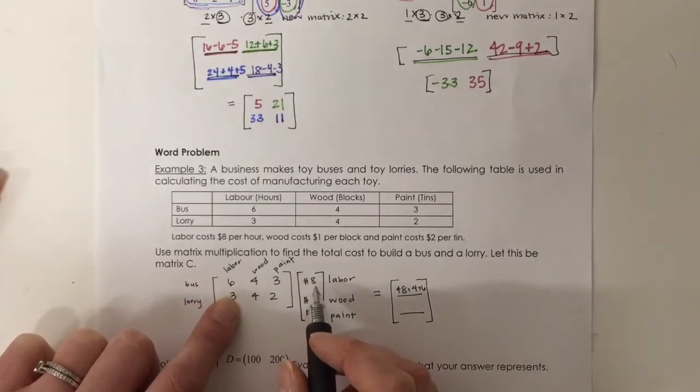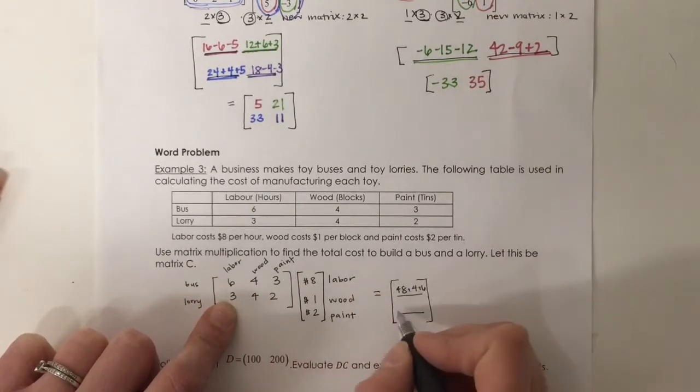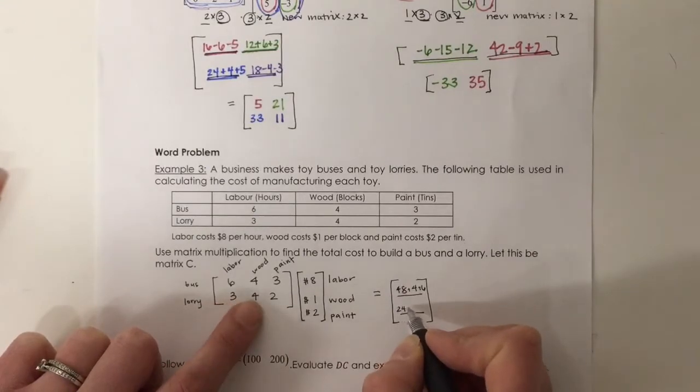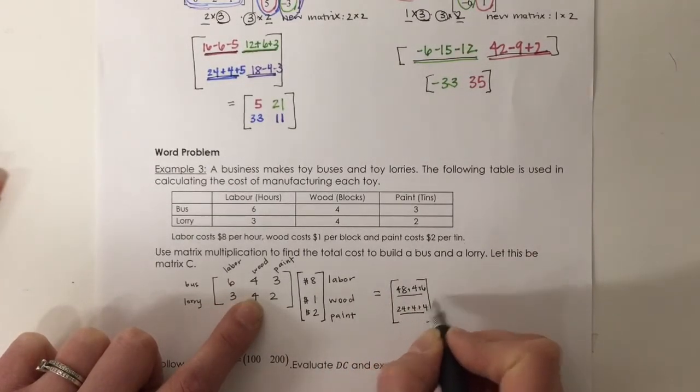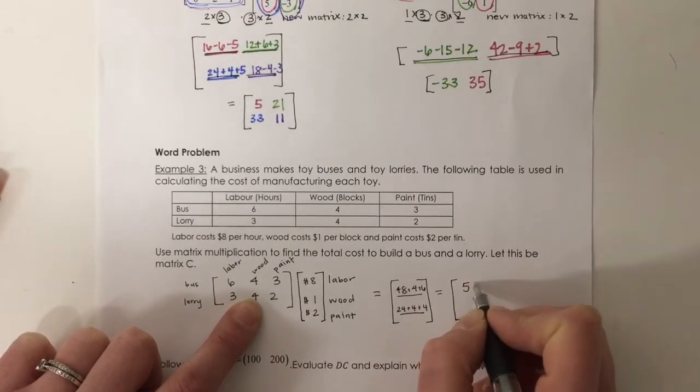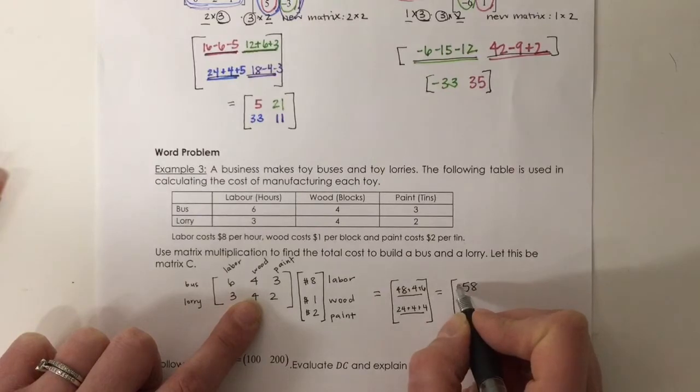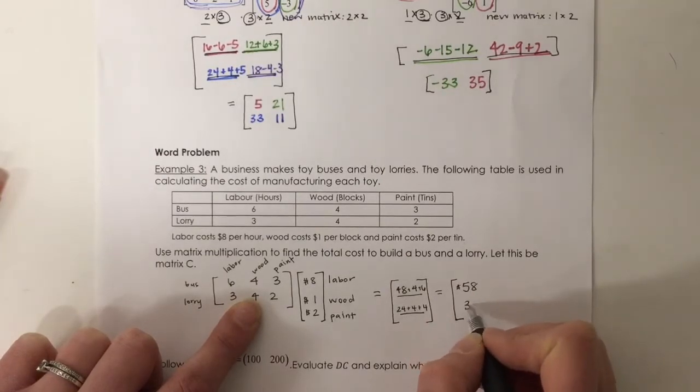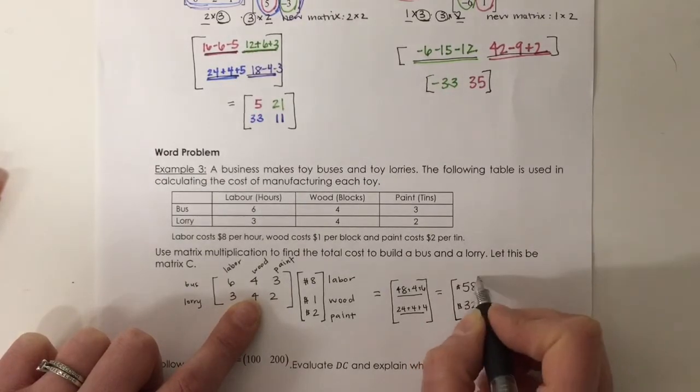Then for my second row, 3 times 8 is 24. 4 times 1 is 4. 2 times 2 is 4. When I add those things together, I get 58, which really represents $58. And I get 32, which really represents $32.